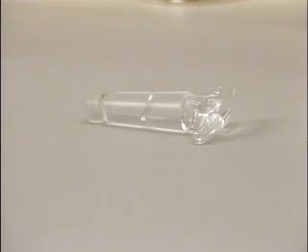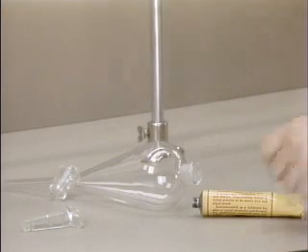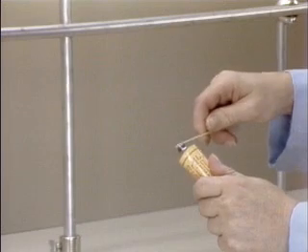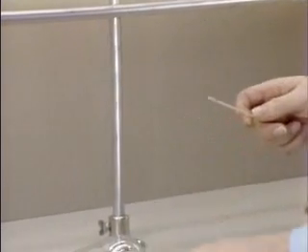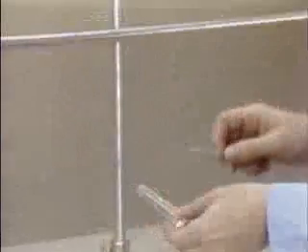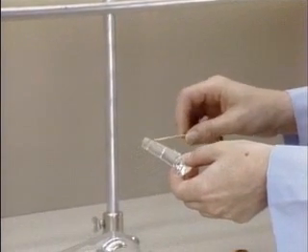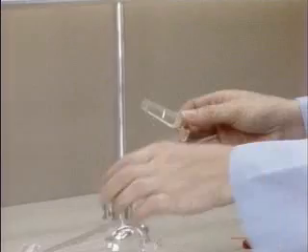The stopcock of the separatory funnel may be lightly greased if it is glass to make sure it will turn easily. Excess grease should be avoided because the grease dissolves in the organic solvent and will contaminate the product.